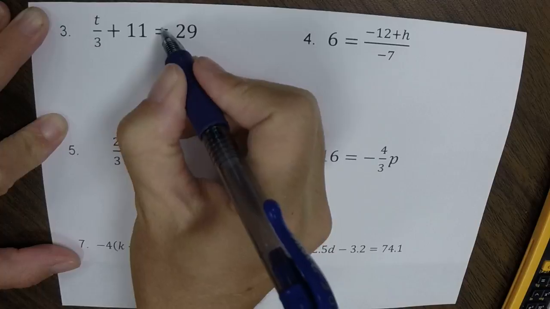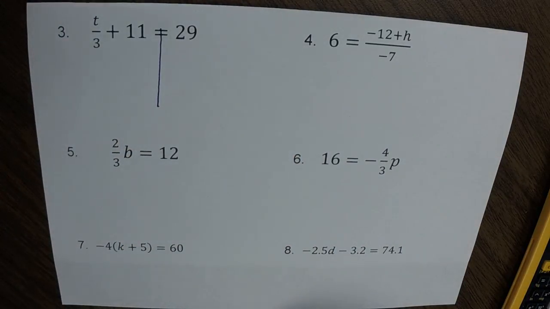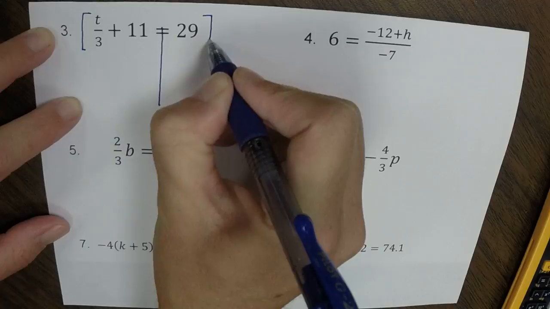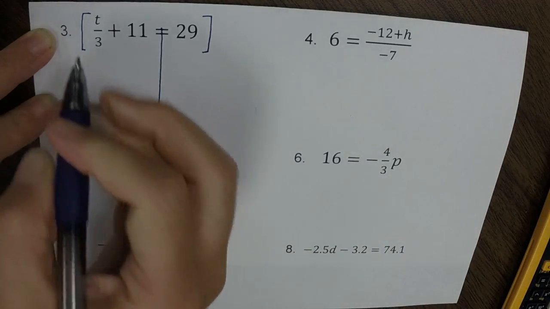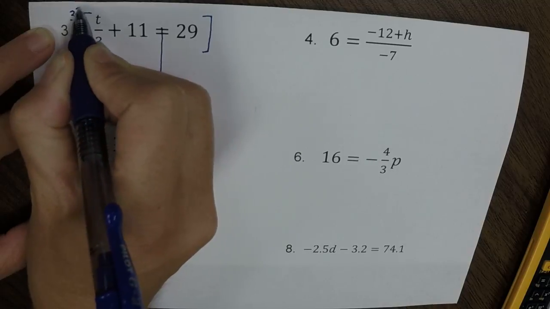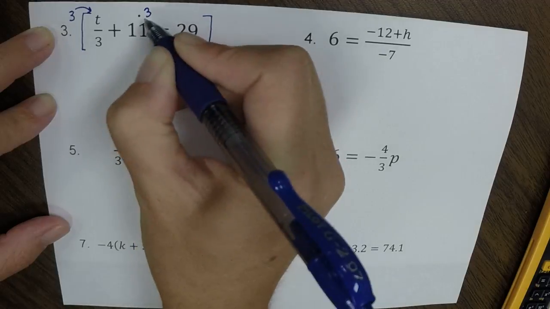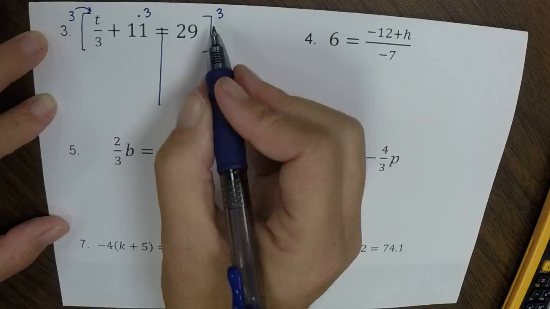Number 3, we go ahead and draw our line, but the first thing that you should notice is that there's a fraction. So we have to get rid of fractions first, which means we need to multiply by the denominator. So if I multiply by whatever's in the denominator, so this right here is the 3, I'm going to multiply this by 3, and then for some of you it's going to be easier to write it up here, multiply this by 3, and I'm going to multiply this by 3.